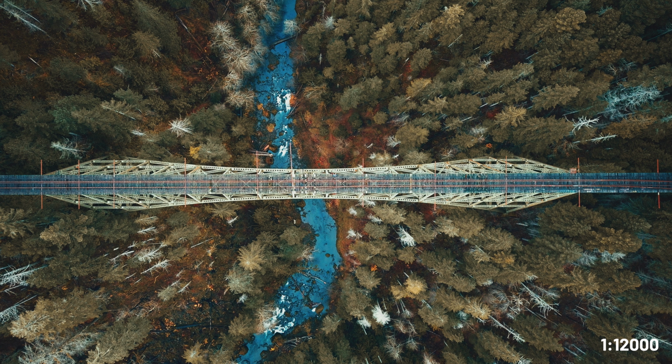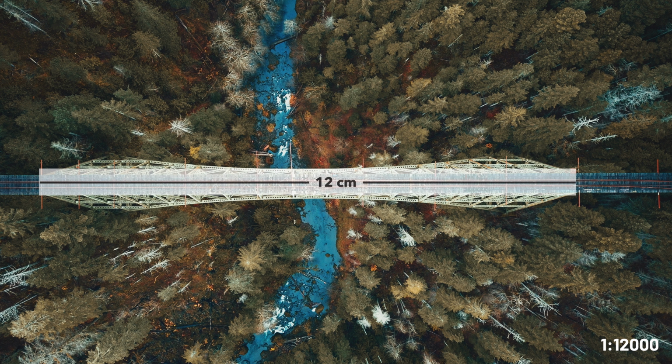I will start by showing you how to calculate the length of this bridge in meters from the provided aerial photograph. Let's say I measure the length of this bridge to be 12 centimeters on the aerial photograph. Can I use that information to determine its size in reality? Of course I can. I merely need to perform a dimensional analysis calculation.